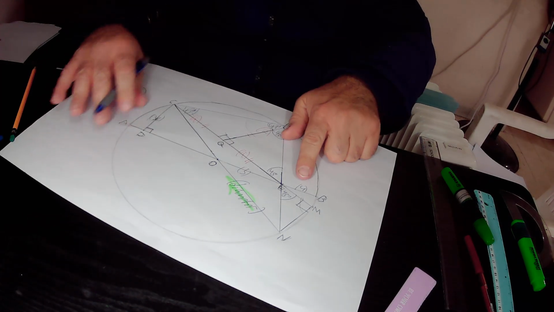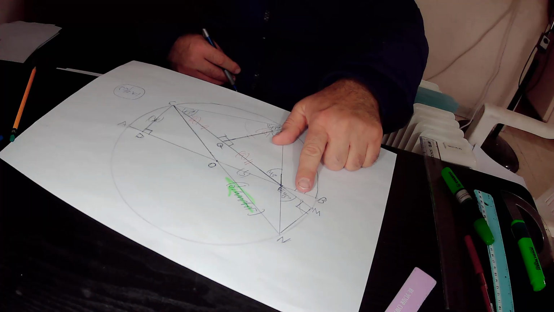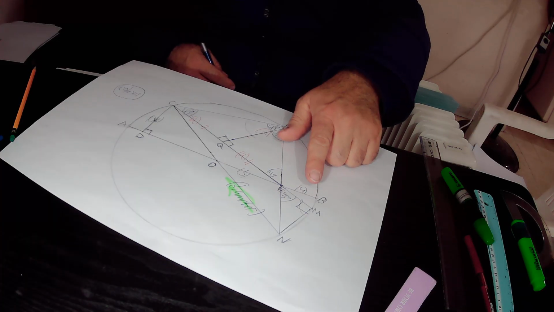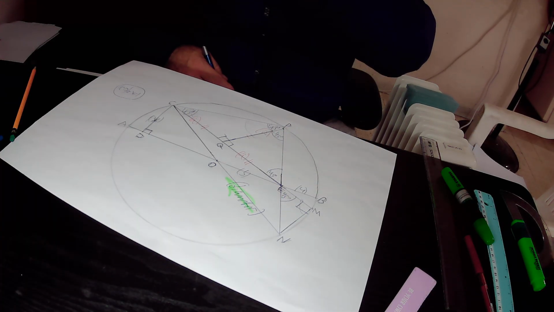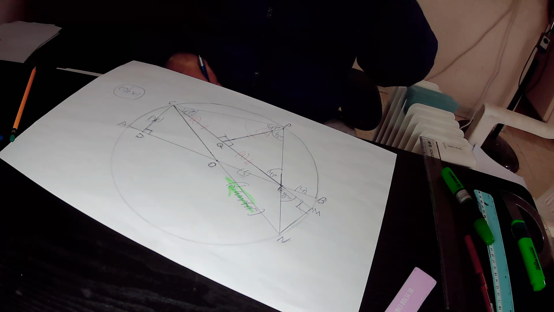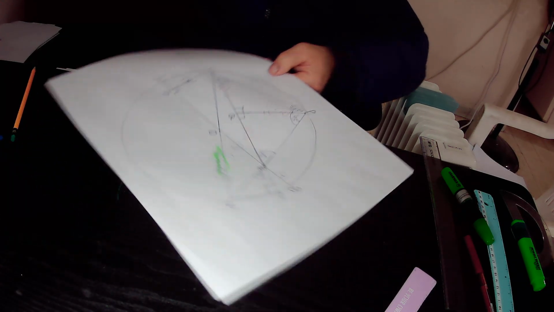So in this small triangle EMN, this angle equals 45 degrees in its size, this angle is a right angle, and therefore this missing angle must be equal to 45 degrees in its size, according to the rule that said that the sum of the angles in any triangle is equal to 180 degrees.